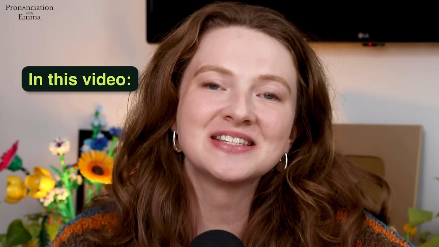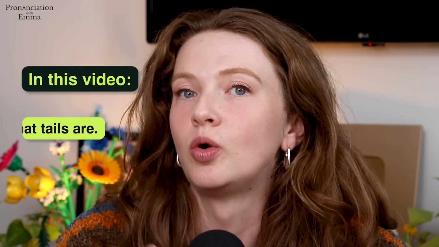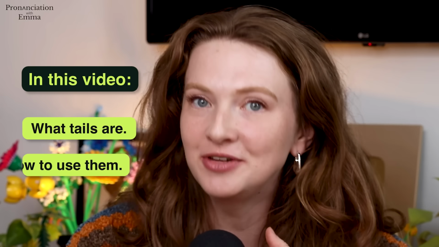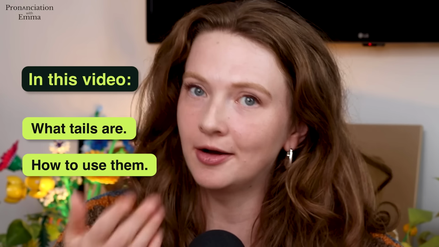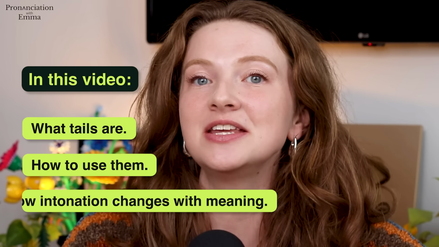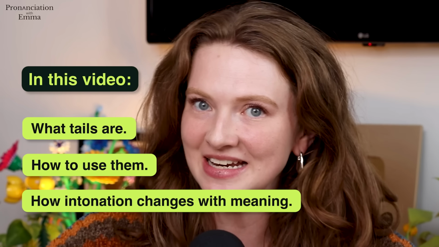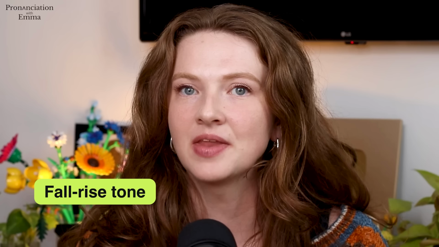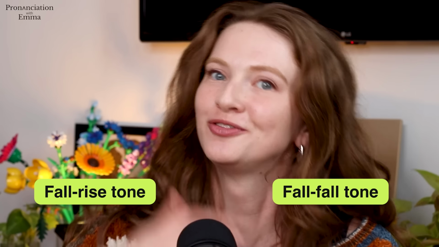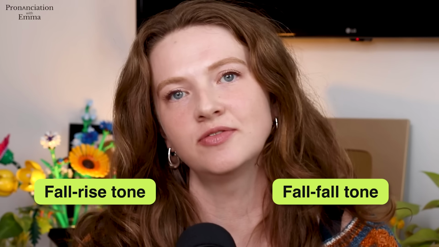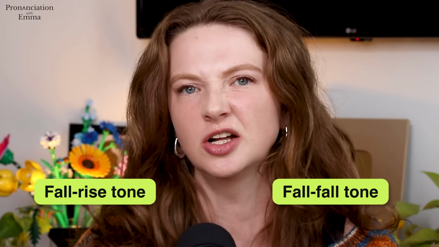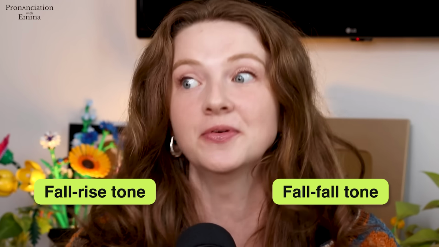In this English pronunciation lesson, you're going to learn what tails are, how native speakers use them and how you can use them too, and how the intonation changes when you use tails to express different meanings and emotions. So you're going to learn the most common intonation patterns for tails, such as the classic fall rising tone, and other tones like the fall tone, which can give the impression of being critical or judgmental or sounding annoyed.